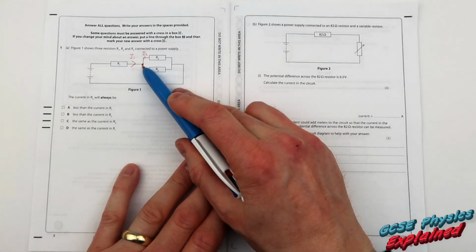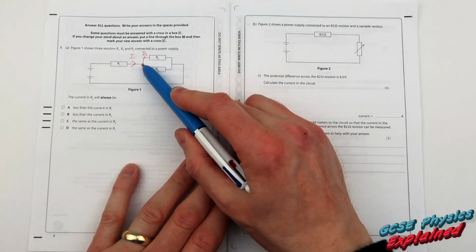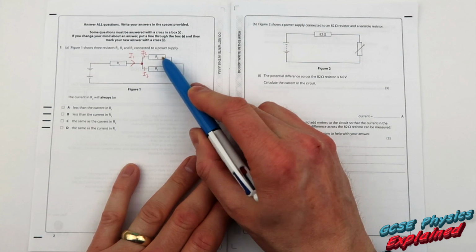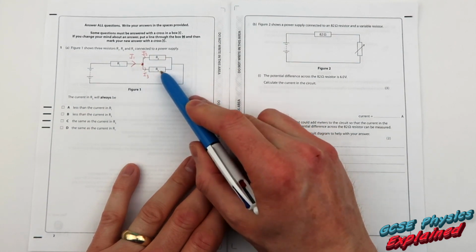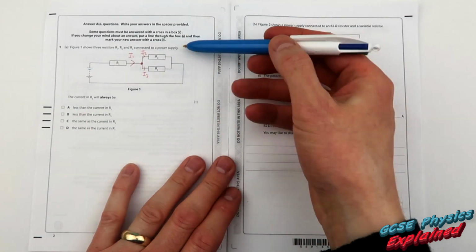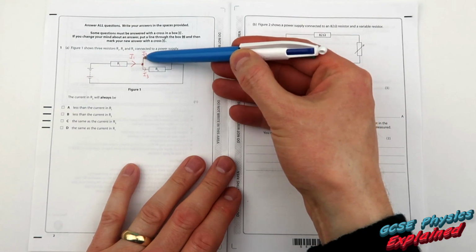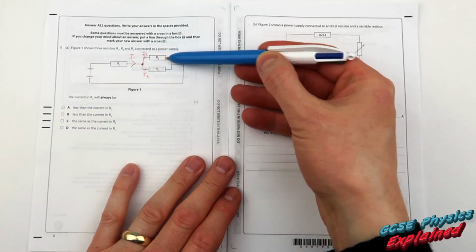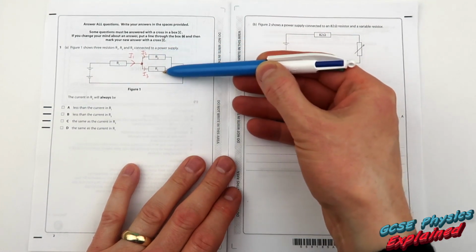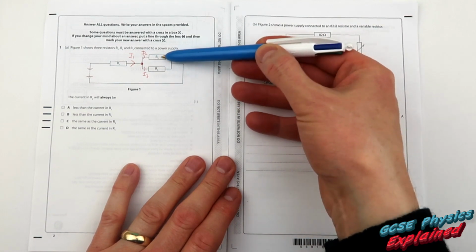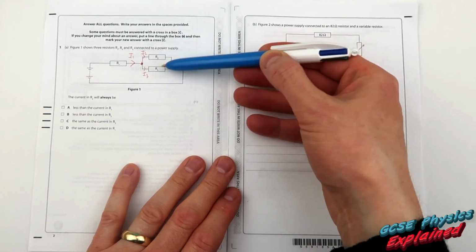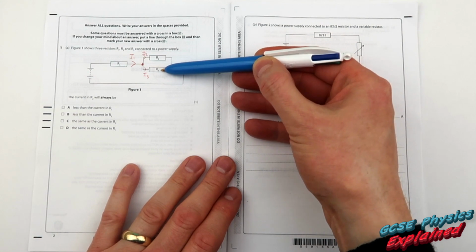When it gets to this junction, some of it's going to split off and go this top path through R2, and some of it's going to go through R3. Now, we don't know how much is going to go through R2 because we don't know the size of this resistor or the size of this resistor.